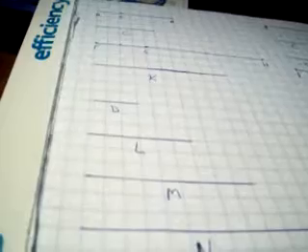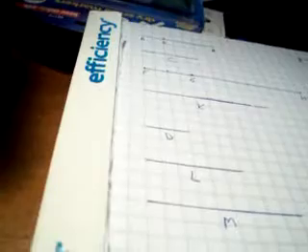And since FG is twice as long as AE, and GH is twice as long as EB, FG is twice as long as AE as FH is of AB.